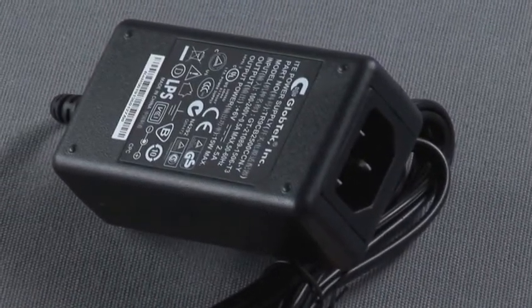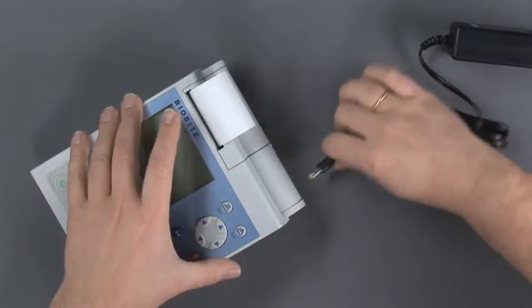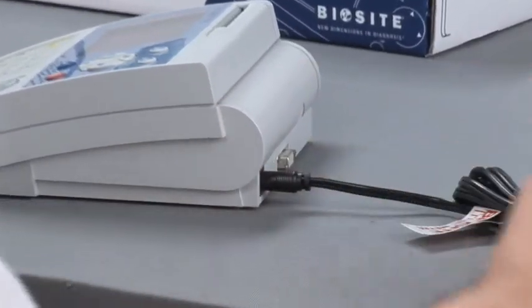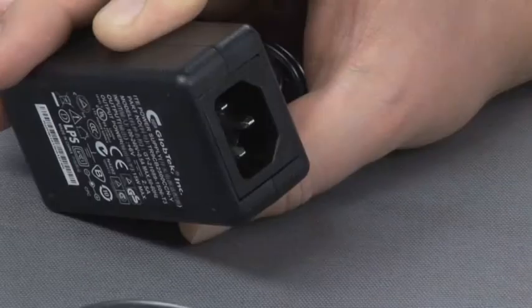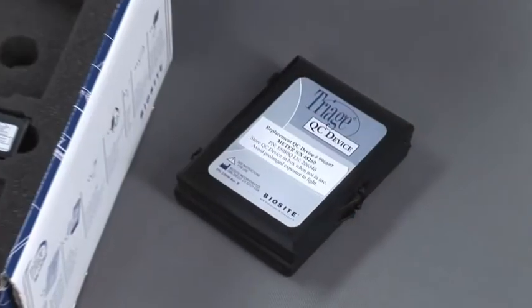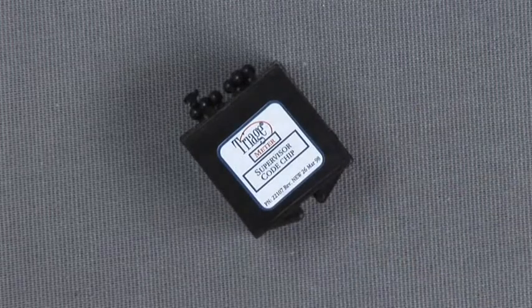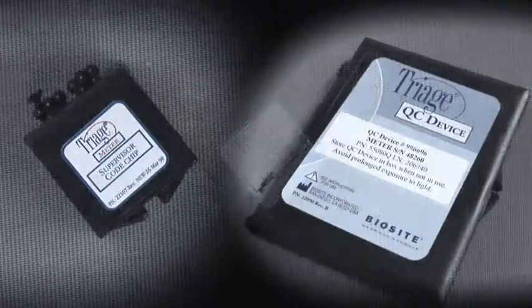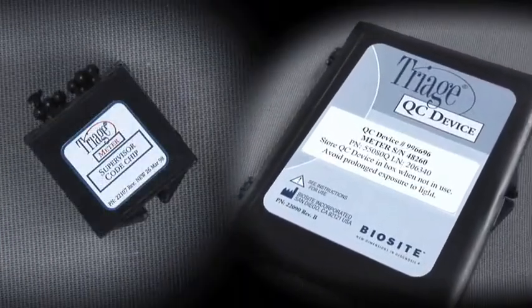Power supply adapter. Be careful. The extension from the adapter to the wall is tailor-made to the different country specifications and is delivered outside the box. QC device. Supervisor code chip. These will be explained later during this program.